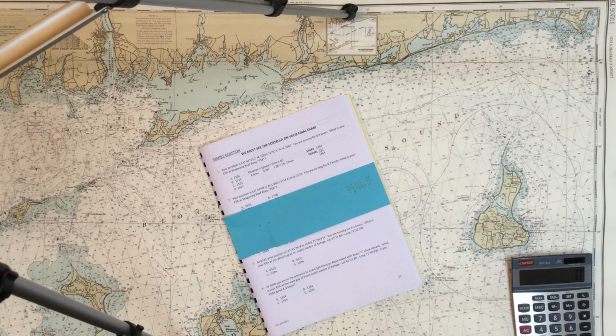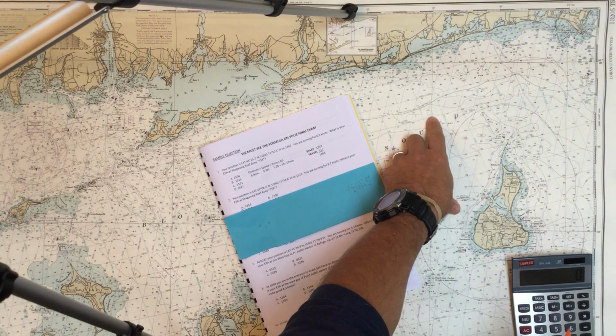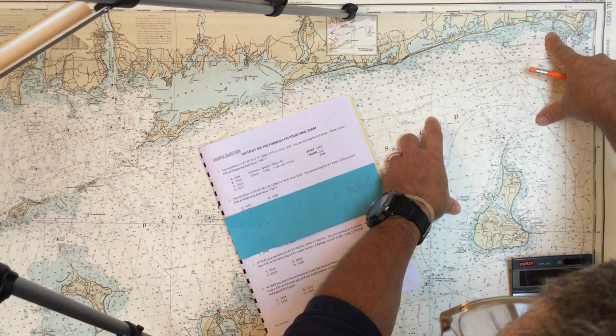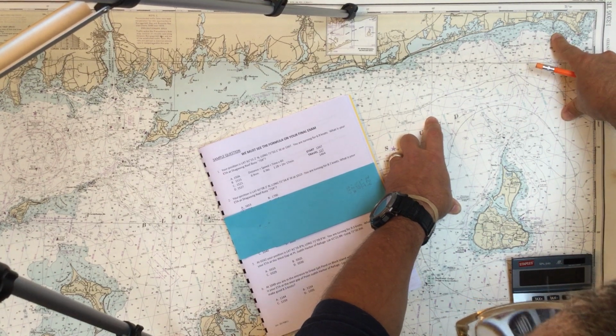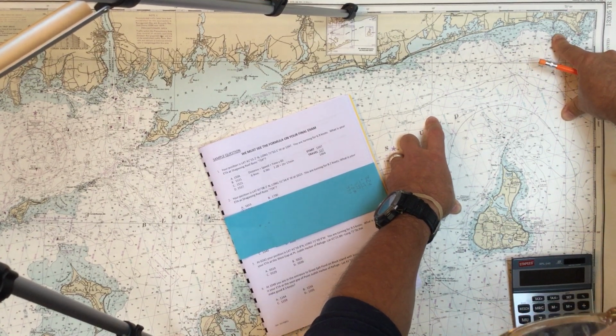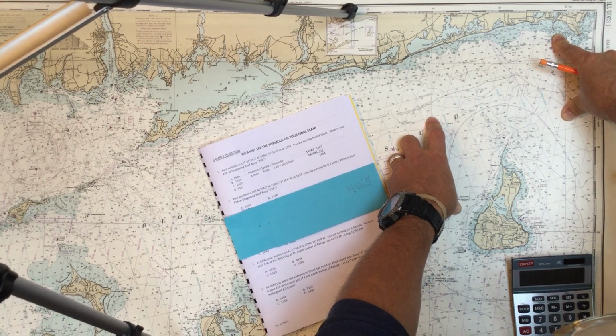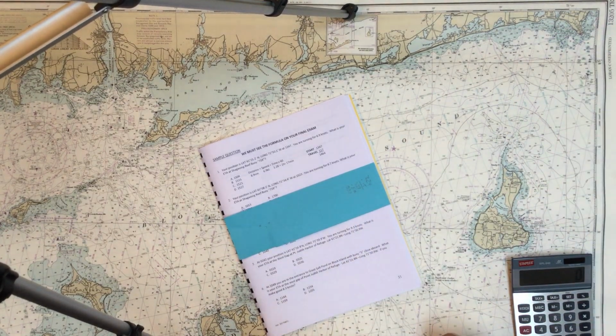They give us the latitude and the longitude. So I would start probably by finding those two locations on the chart. I plotted, here's one, the other, Point Judith, West Gap, right in between the two lights on the end of the West Gap breakwater.